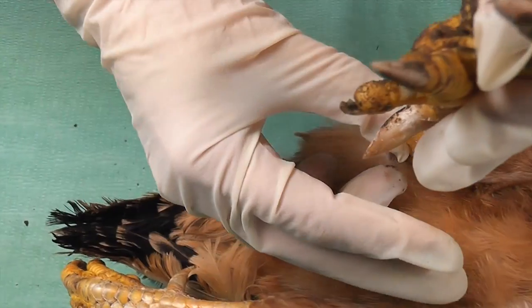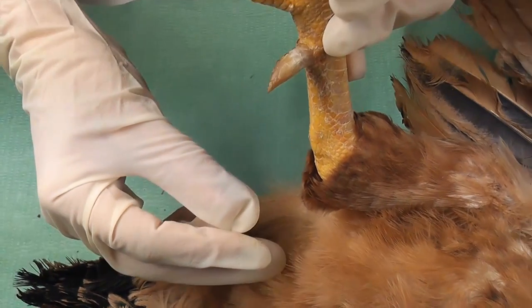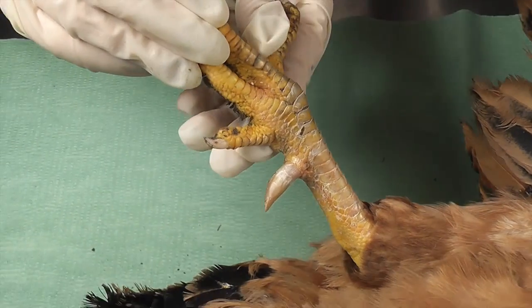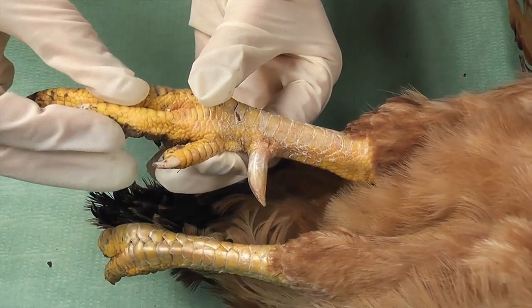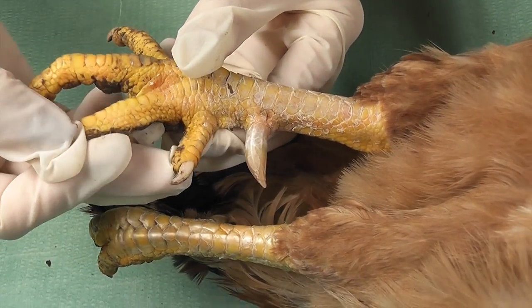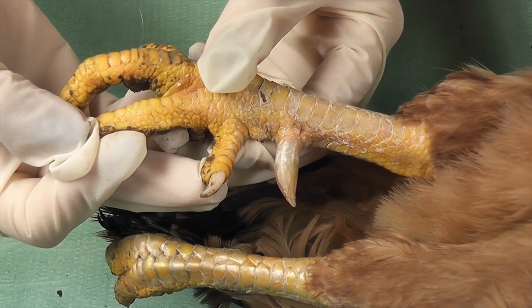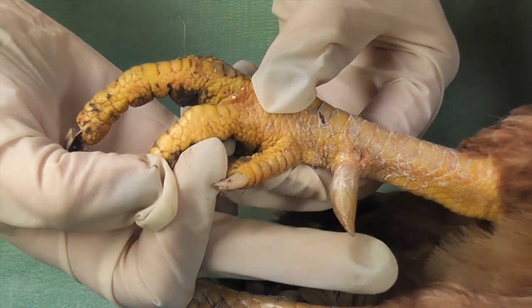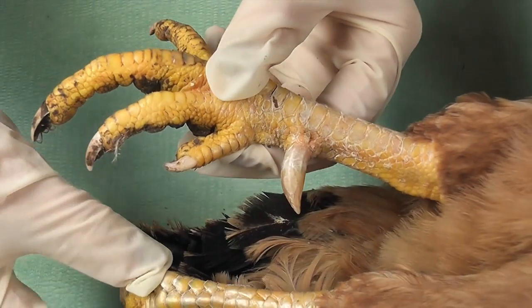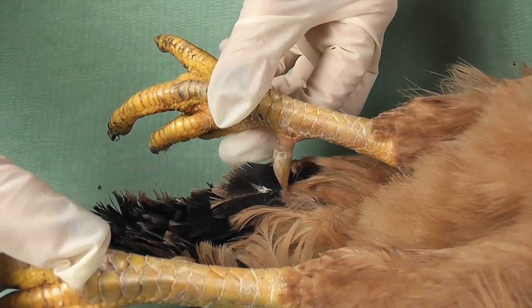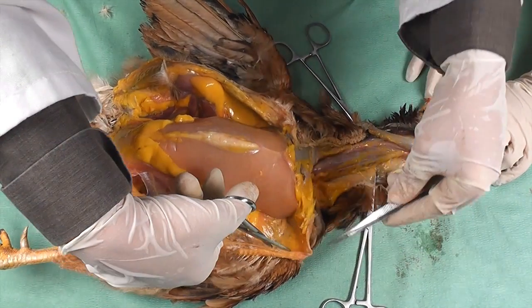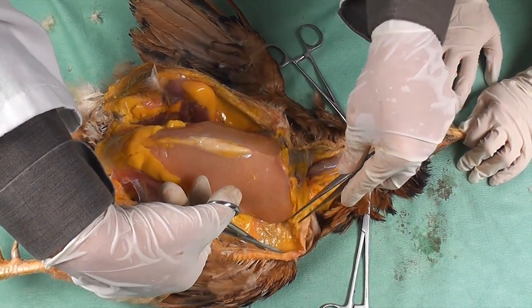Here we can observe the feet and the legs of the chicken with the presence of the epidermal scales. Also, we can observe the spur, a sharp horn-like protrusion that can grow on the legs of chickens and is used for self-defense. Now, we proceed with the dissection of the chicken.